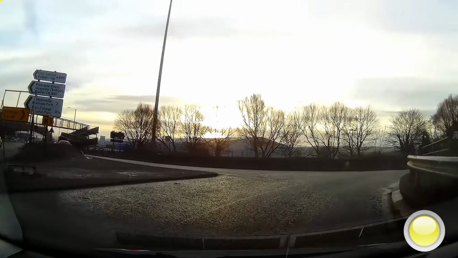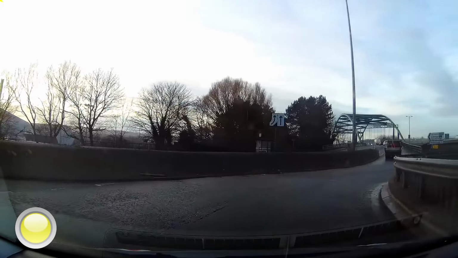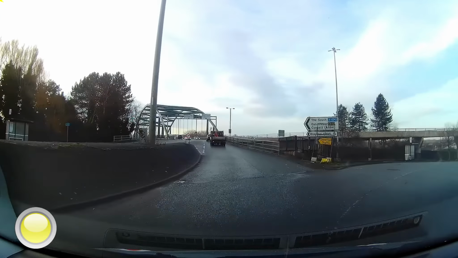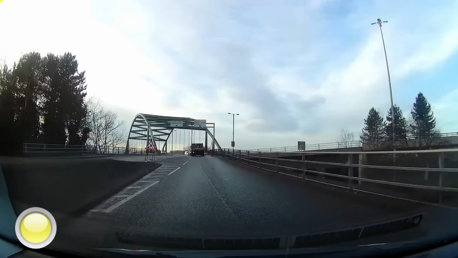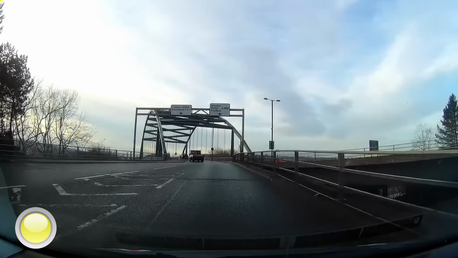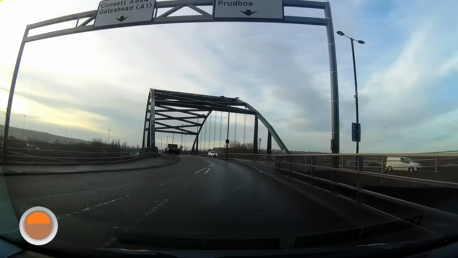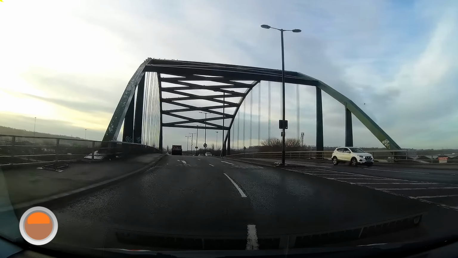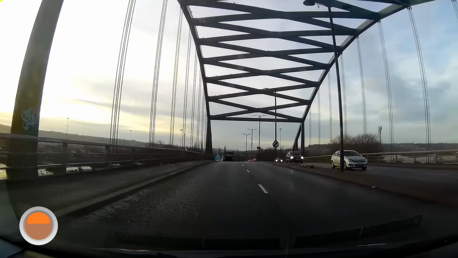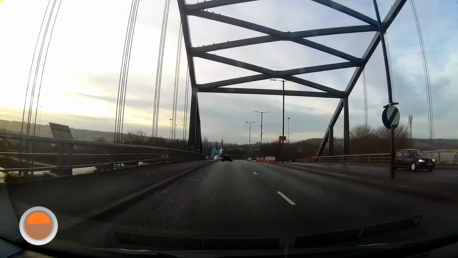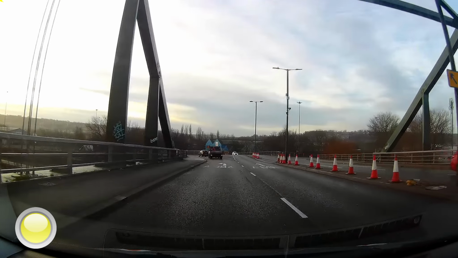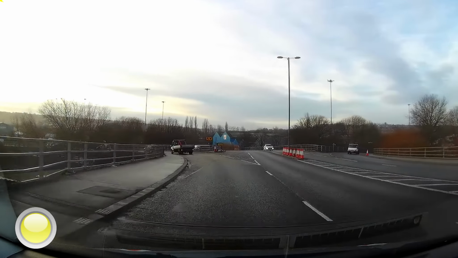Look left, indicate left, make progress at the bank, moving into the left-hand lane, mirror, blind spot, signal, moving across into the left-hand lane. And as we leave the bridge, we'll make progress towards the metro centre.